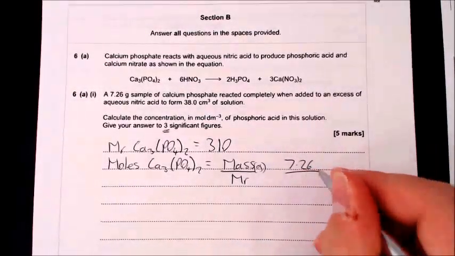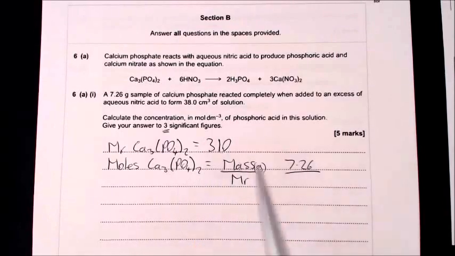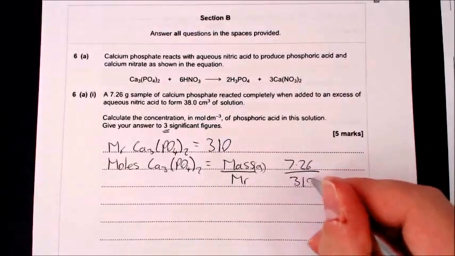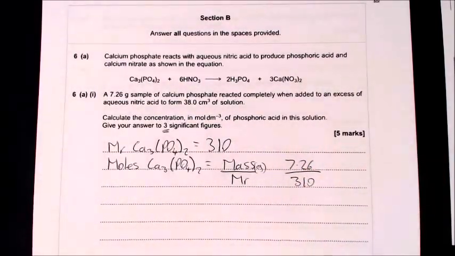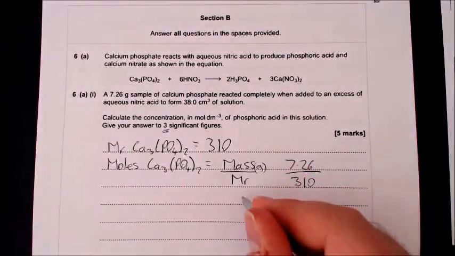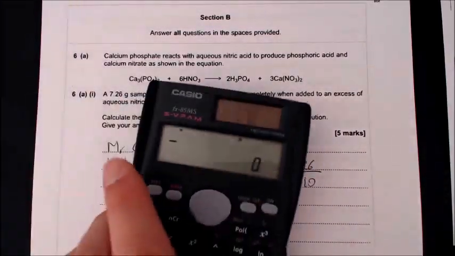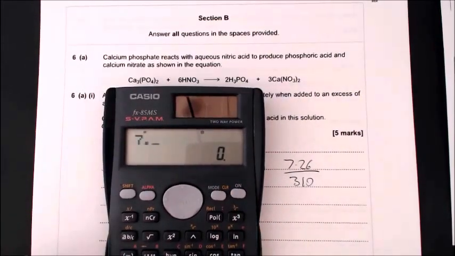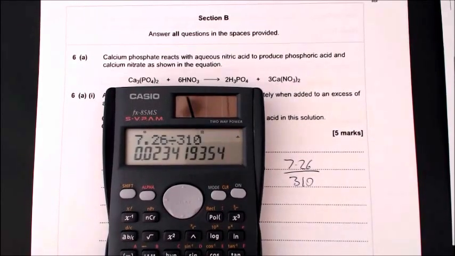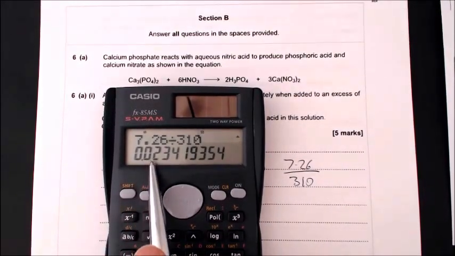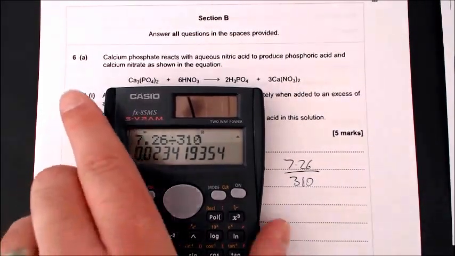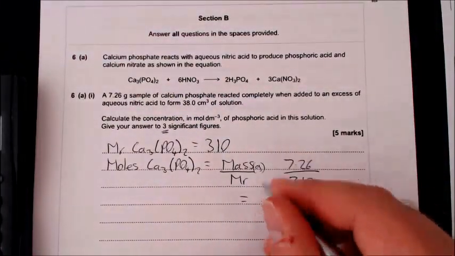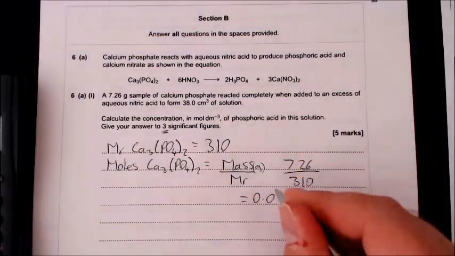7.26, and we're going to divide that by the MR that we've just worked out, which is 310. Notice all our numbers are 3 significant figures as well. And that should give us a final answer. If we bring the calculator over, that should be 7.26 divided by 310, and that gives us an answer of 0.0234. We only need it to 3 significant figures, so I'm just going to put that there, 0.0234.